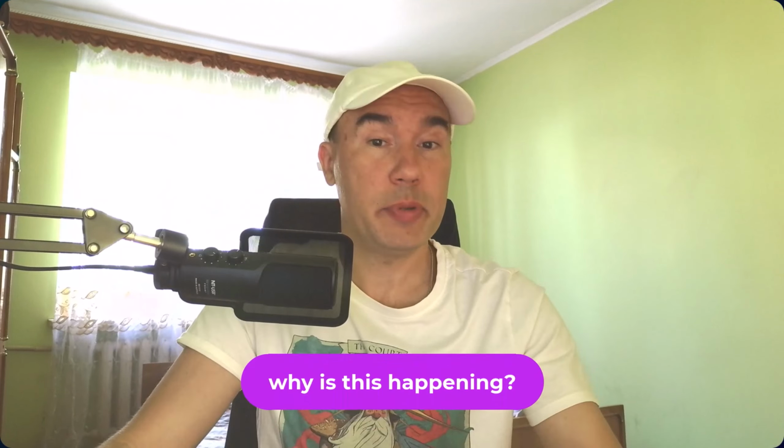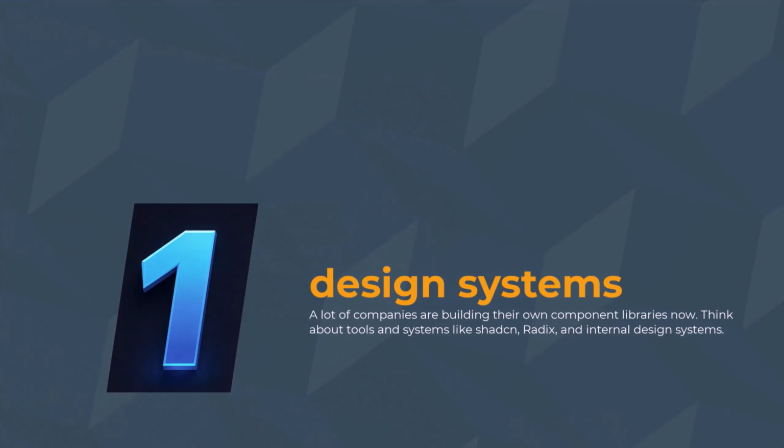So why is this happening? I think there are two important reasons. The first one is design systems. A lot of companies are building their own component libraries now. Think about tools and systems like shadcn, Radix, and internal design systems. Many of these are built around Tailwind's utility approach. So Tailwind isn't just another CSS framework you can choose. It's becoming part of the foundation behind how some teams build their own UI systems.